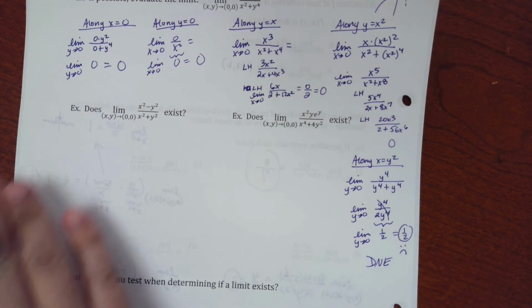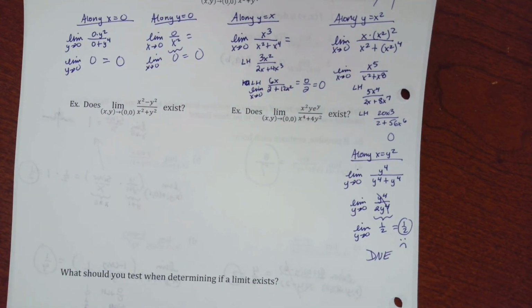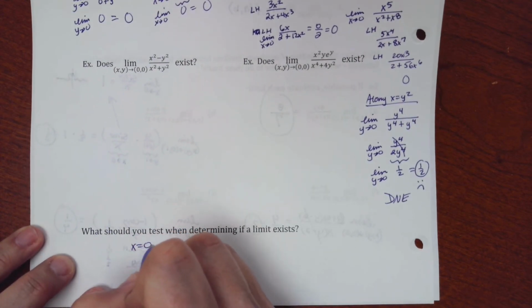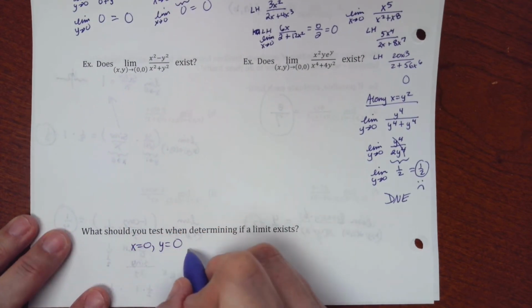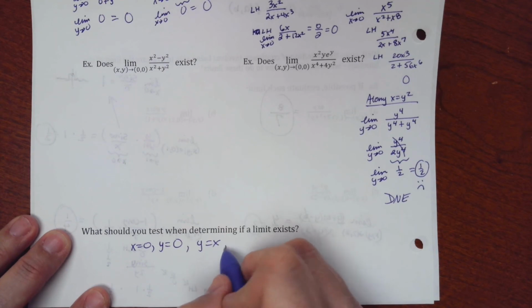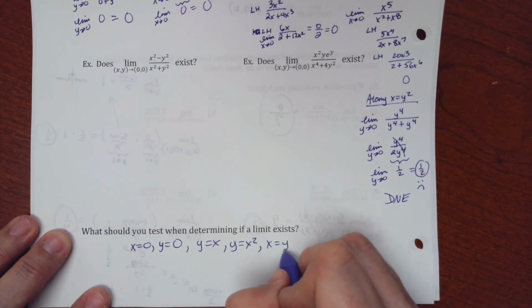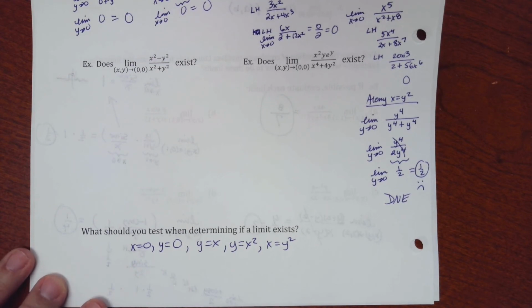Now you're like, well, how would I know to use all those things? So usually it'll turn bad before that, but let me tell you the ones that you're going to use to prove. You're going to use x equals 0. You're going to use y equals 0. You're going to use y equals x and y equals x squared and x equals y squared. If you do all of those 5 things and nothing changes, everything's the same answer, and we're just going to stop there. Okay? All right, so we'll finish up this in class.